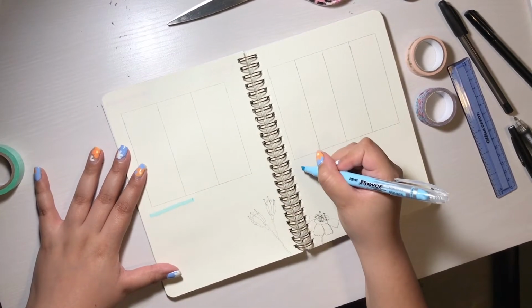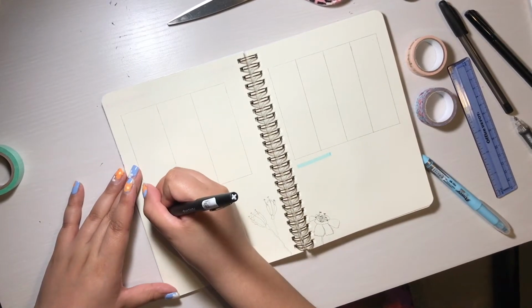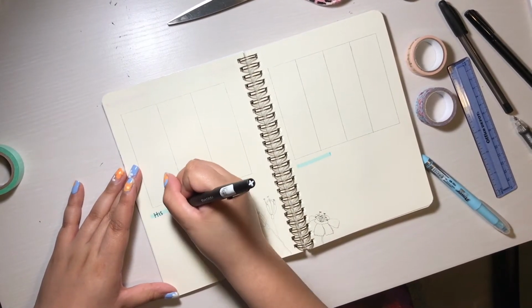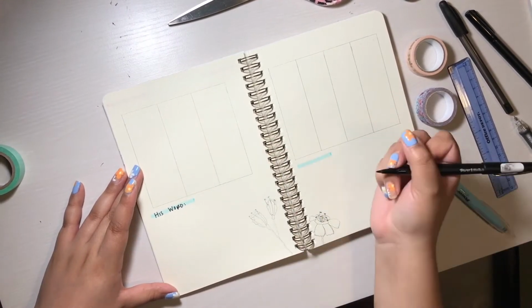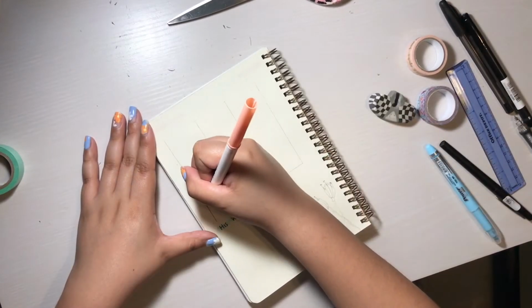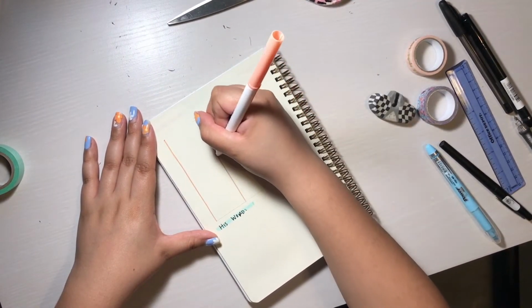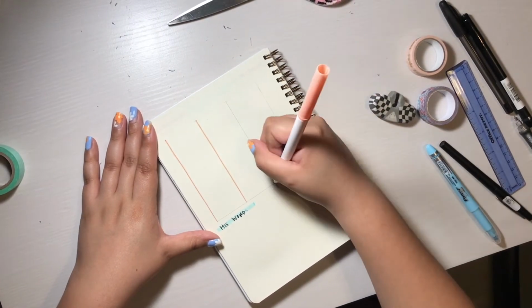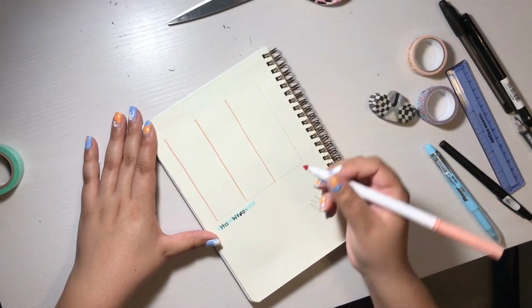So a good tip for whenever you want to write down and highlight a header on any of the sections is to put the highlighter section first. So highlight where you want to put the title, and then go with a pen or a marker. And so now I'm just outlining the template with a pink marker.